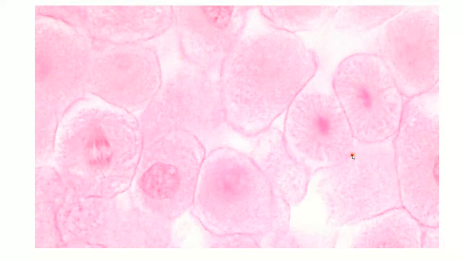I suppose the other way you can tell that it's still in telophase is I can still see those chromosomes a little bit too. It's not completely fuzzy. There are still some chromosomes that need to loosen up. So this would be a good example of telophase.